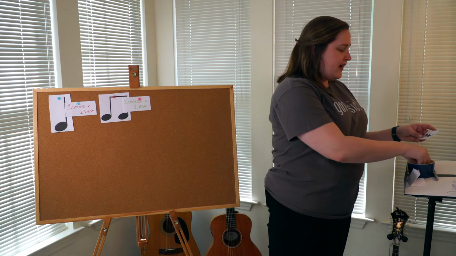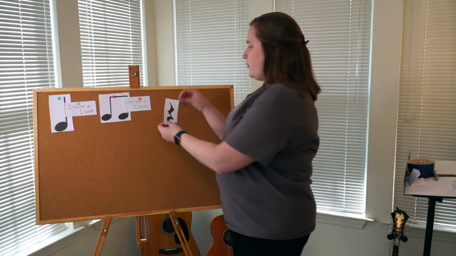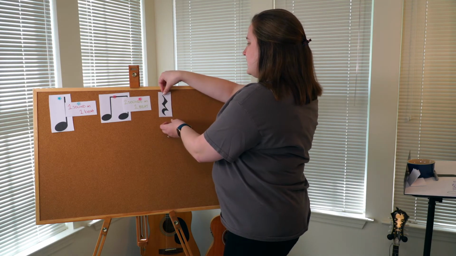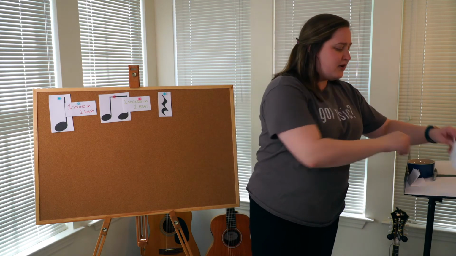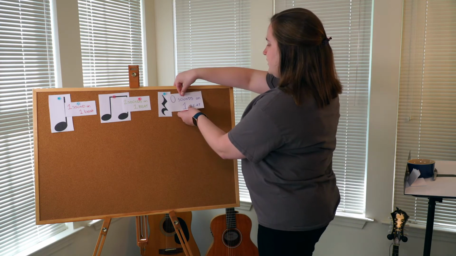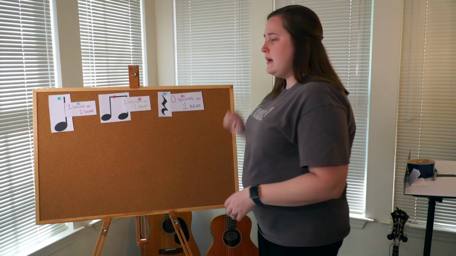Next, we have our quarter rest. And our quarter rest is how many sounds? You're right, it's 0 sounds. Does that mean that it's 0 beats? Of course not. 0 sounds on 1 beat.